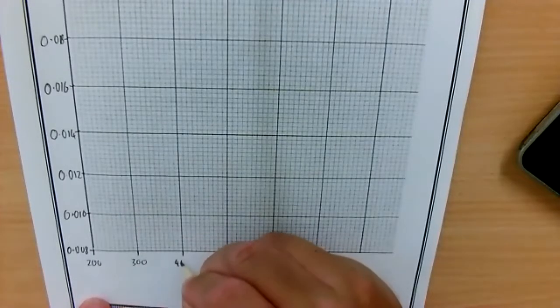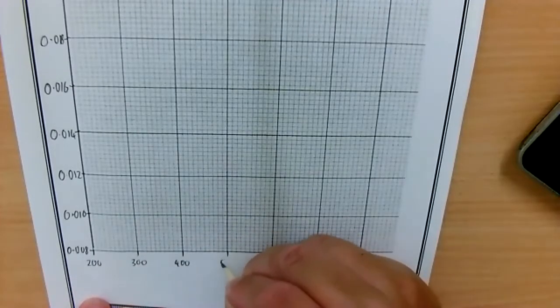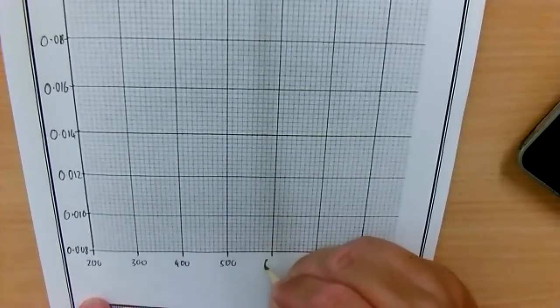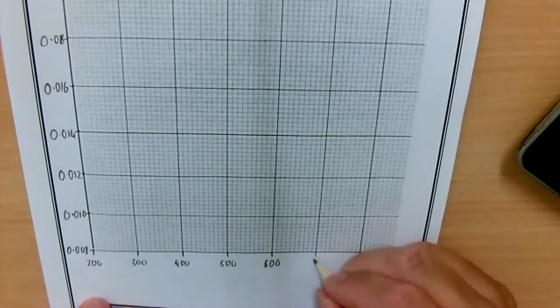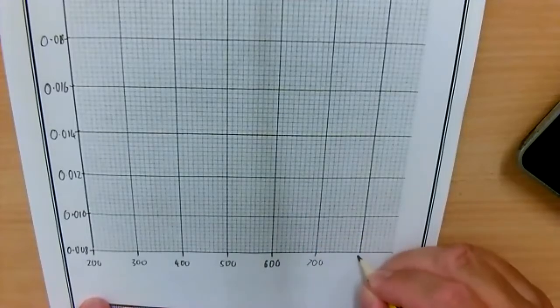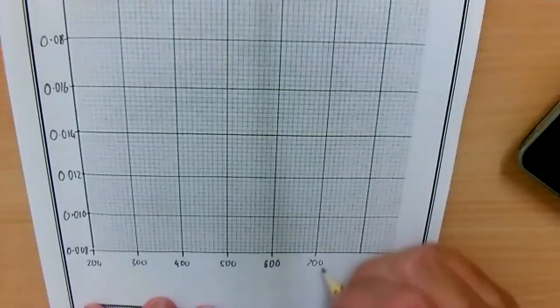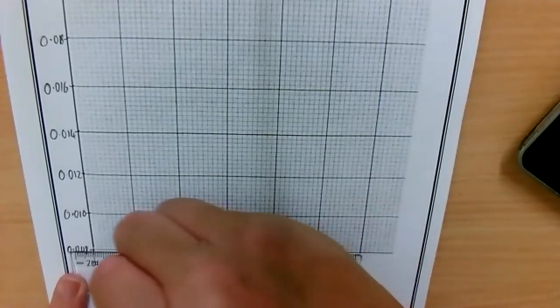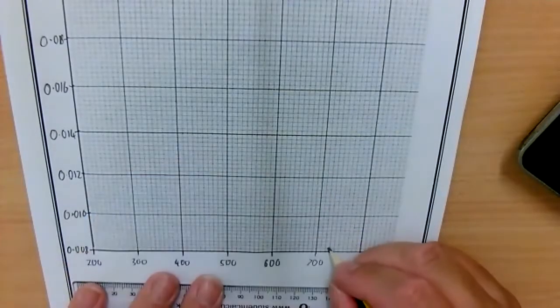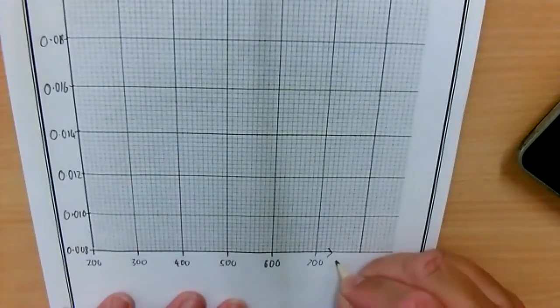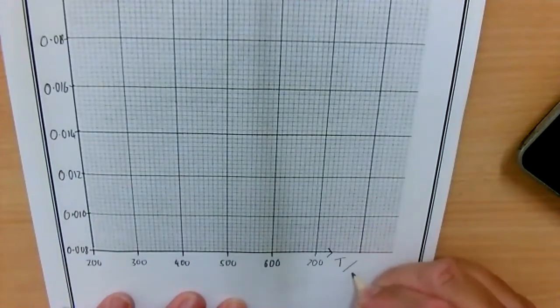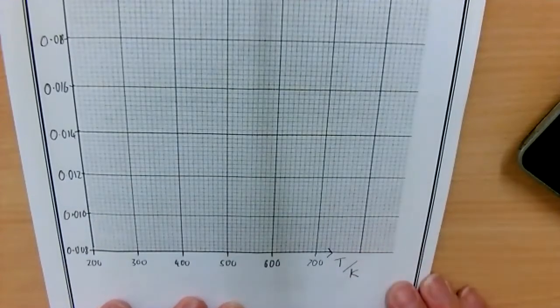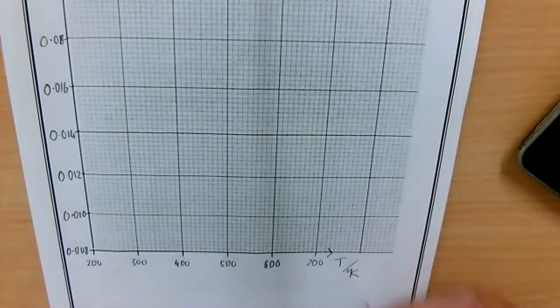It's not perfect, but it's sufficient. And I don't go above 700. So that gives me my x-axis. And again, I label it. This is going to be absolute temperature, and it's in Kelvin. You can put a little degree sign there if you want to, but it doesn't matter.